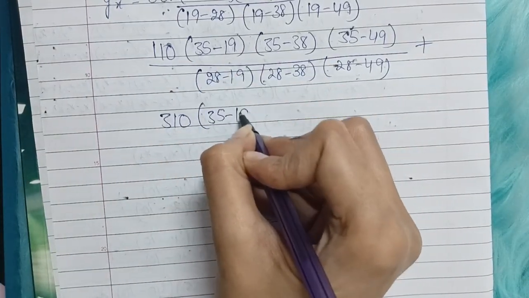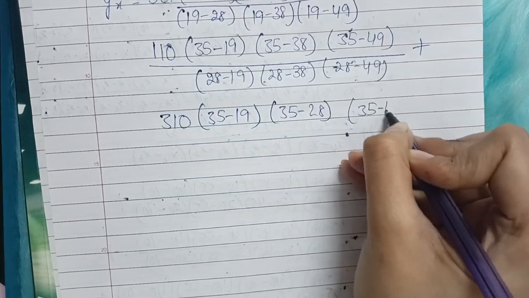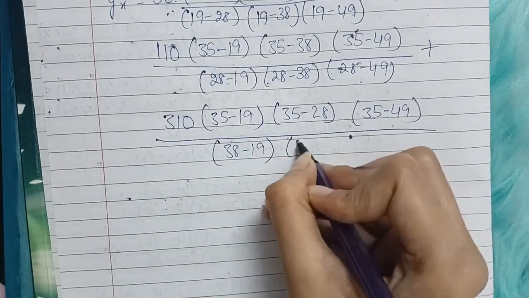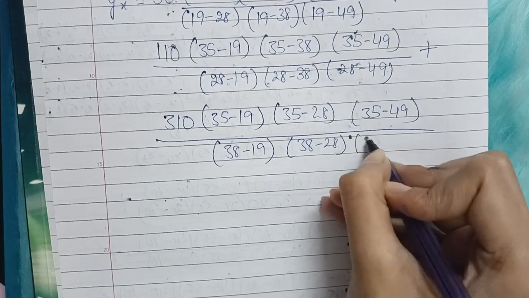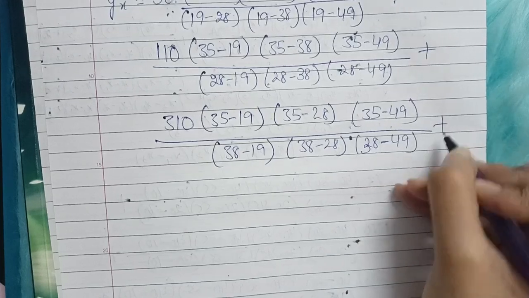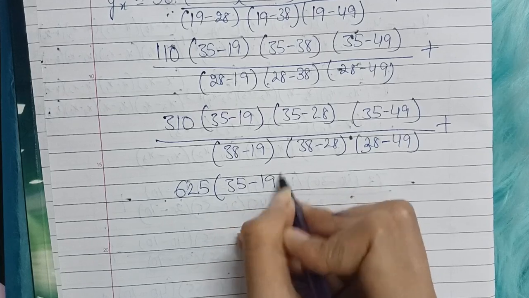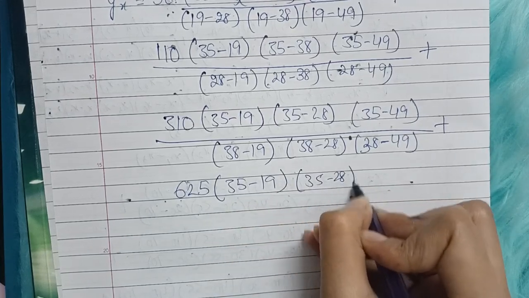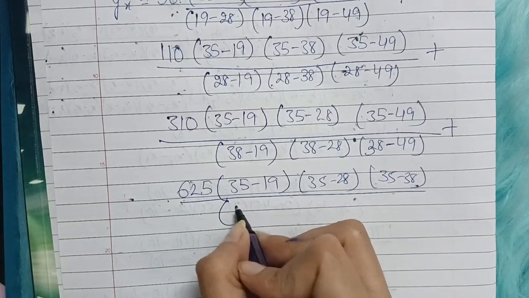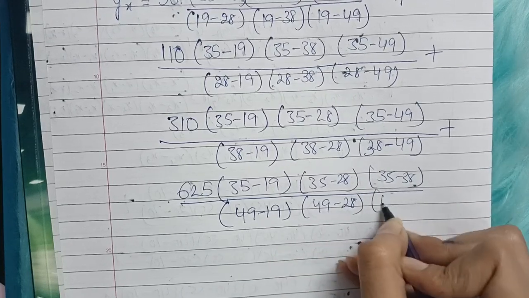310, 35 minus 19, 35 minus 28, 35 minus 49, whole divided by 38 minus 19, 38 minus 28, 38 minus 49, right? Plus, and the last part, that is 625, 35 minus 19, 35 minus 28, 35 minus 38, whole divided by 49 minus 19, 49 minus 28, 49 minus 38.